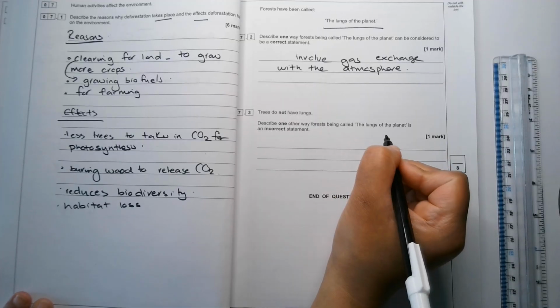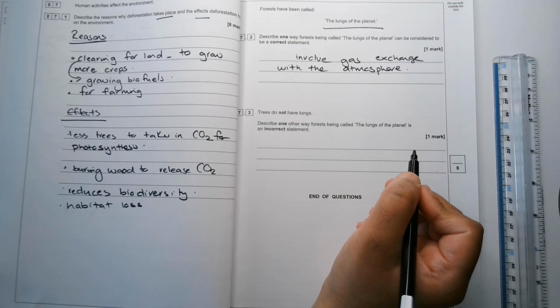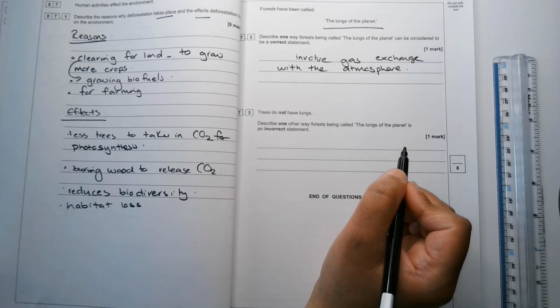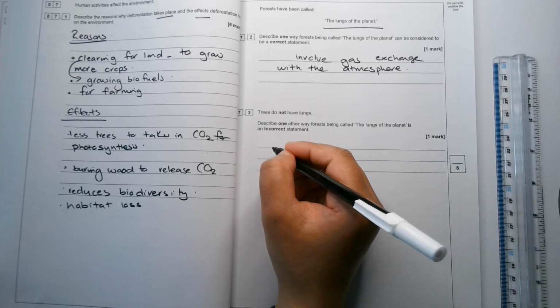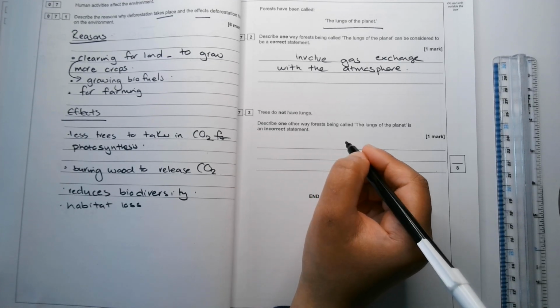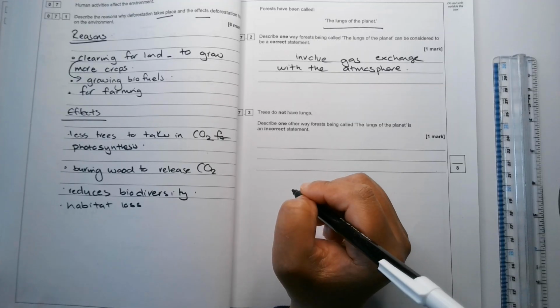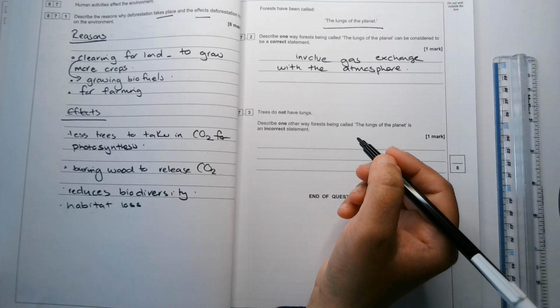But trees don't have lungs. Describe one other way forests being called the lungs of the planet is an incorrect statement. So here you can say carbon dioxide is used, oxygen is released, whereas in the lungs it is oxygen that's used and CO2 is released.